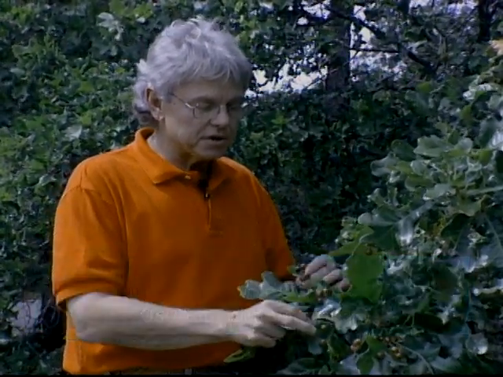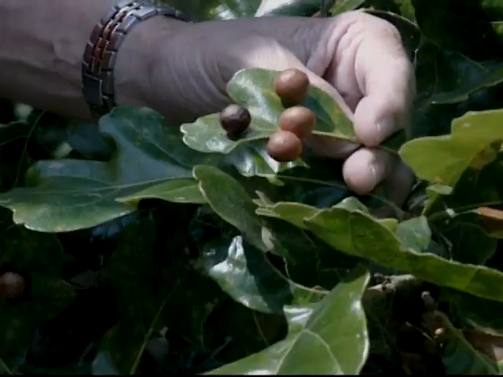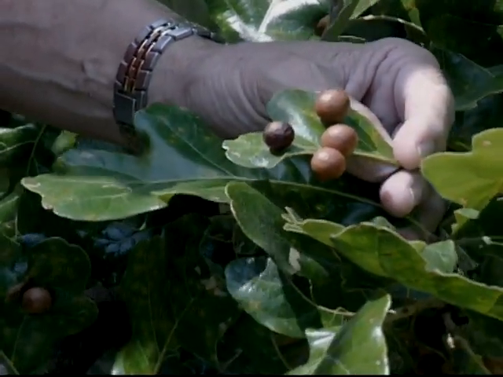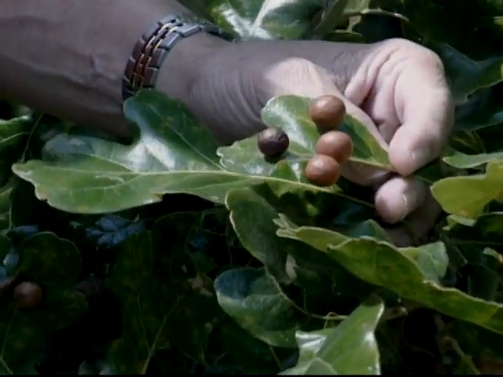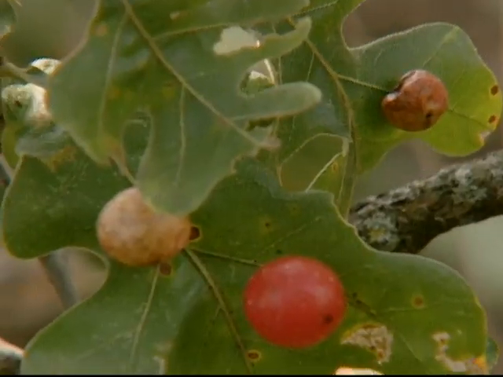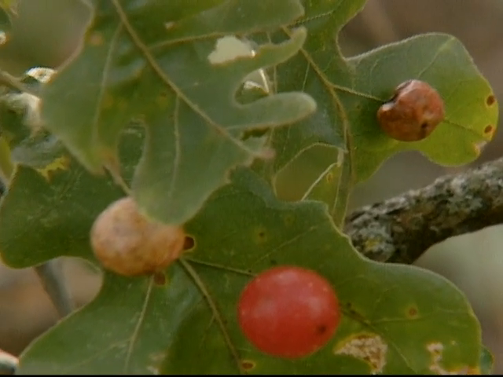These types of distortions, as long as they're on the foliage of the plant, really don't cause any long-term health stress or problems for the plant. They're just ugly. If you can put up with that, they're really not going to hurt the plant.